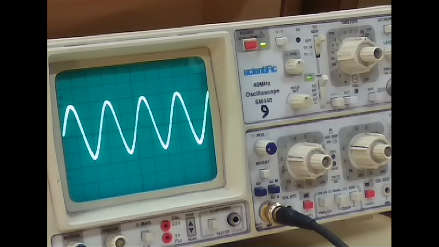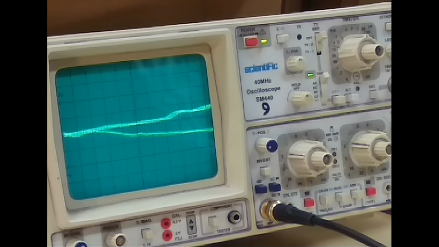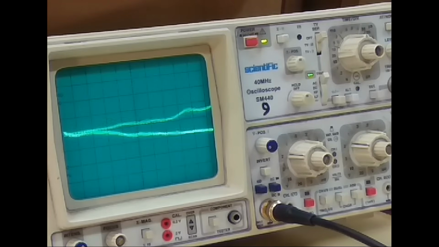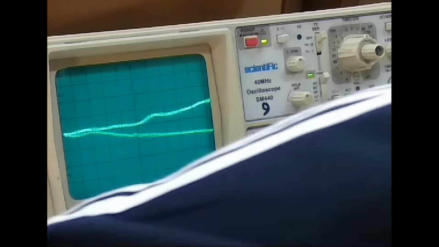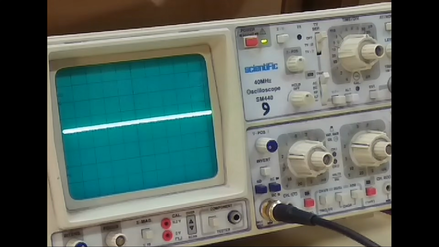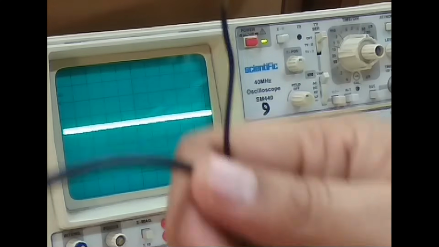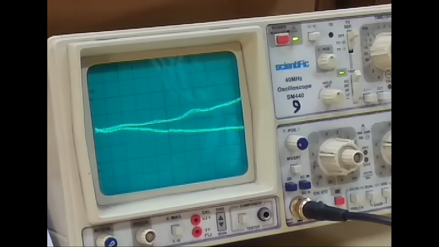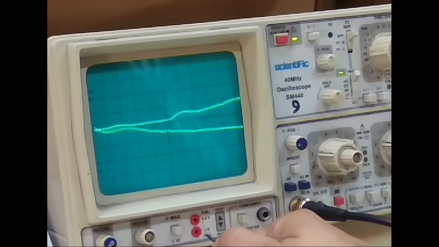There are certain other applications for which the CRO can be used. Suppose you want to test whether your CRO is working properly or not. Suppose you want to check whether your CRO is functional, and you want to calibrate it because it is malfunctioning, and you don't have your function generator. Then what you have to do is use a probe like this, and on the front panel of the CRO, you can find a calibrate button.